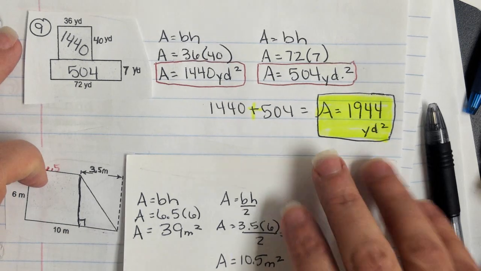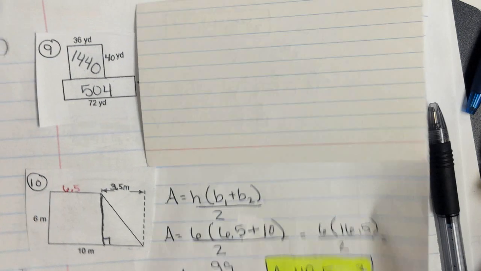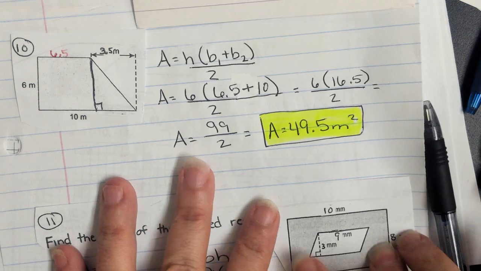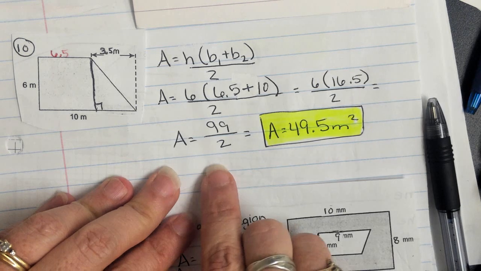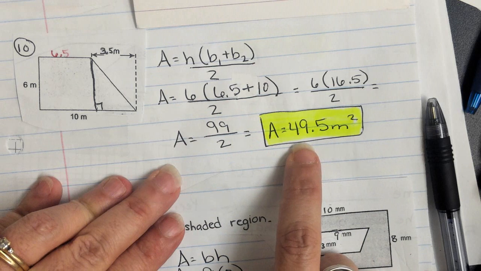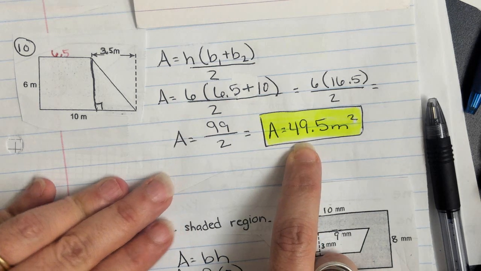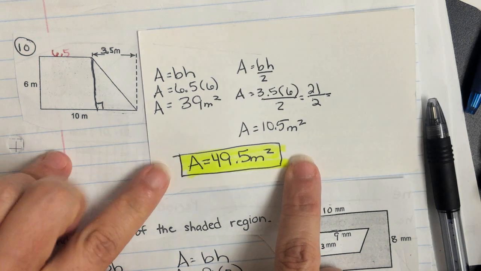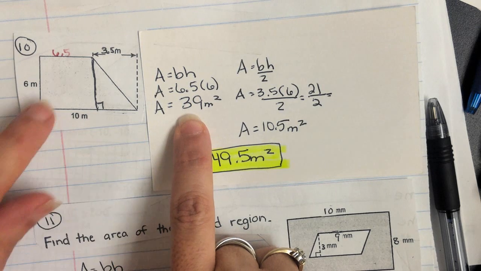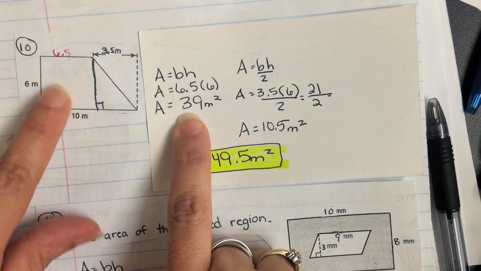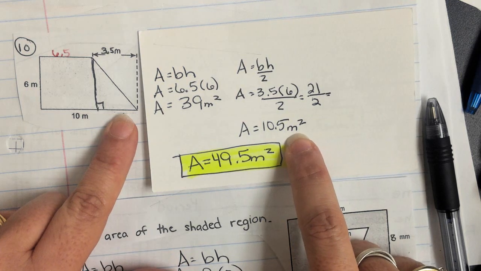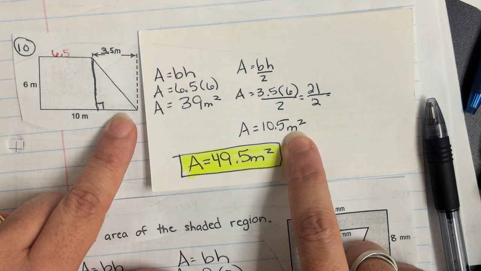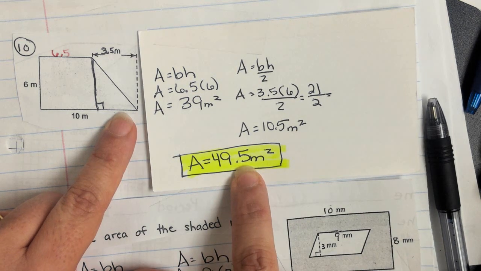On number 10, I'm going to start with the way I did it. I did it as a trapezoid because, to me, using one formula is just faster than using 2. So, I did this as a trapezoid and got 49.5. You could also cut it. Bam, there's that formula. If you cut it, I got the square. This square is 39. And that triangle is 10.5. Not 21, 10.5.